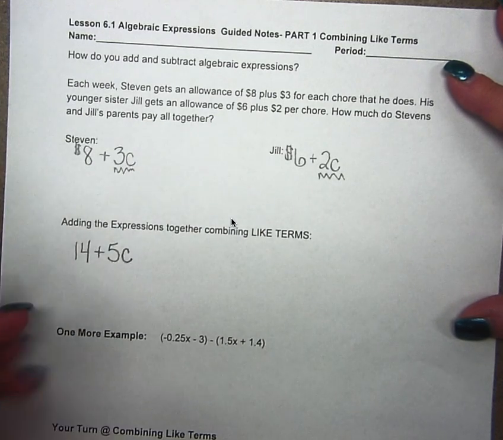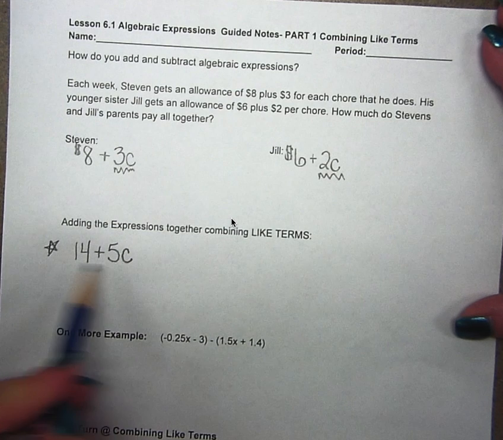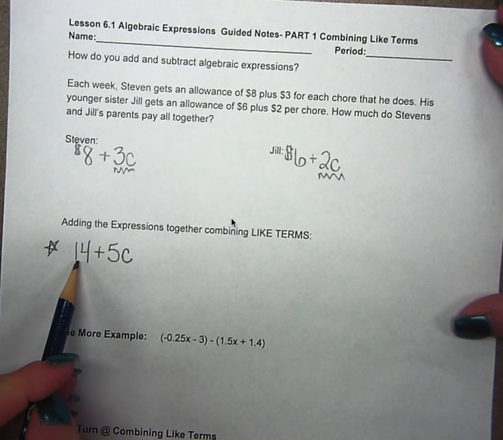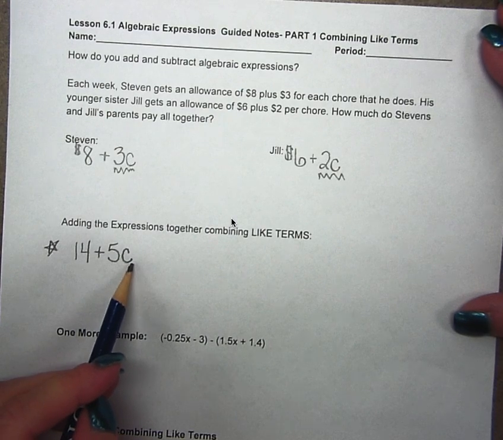So this is our expression for our question about Stephen and Jill. Stephen and Jill's parents have to pay $14 no matter what, and then they have to pay an additional $5 per chore that is done.